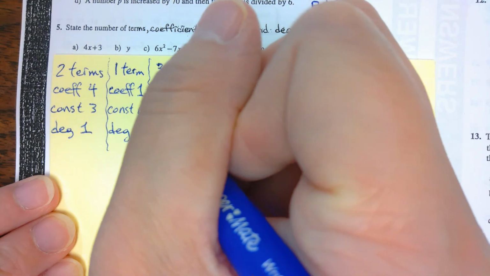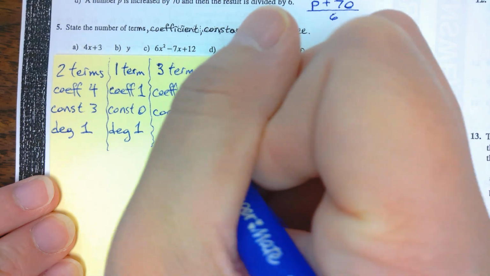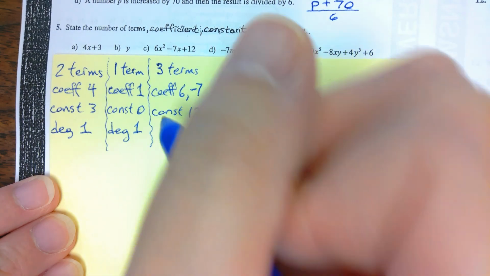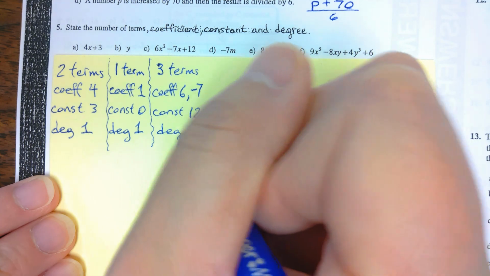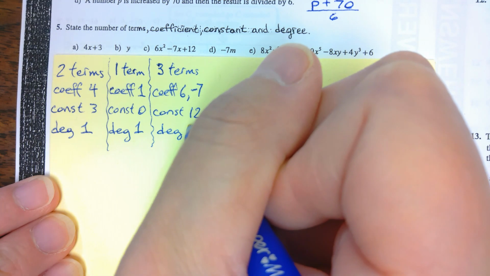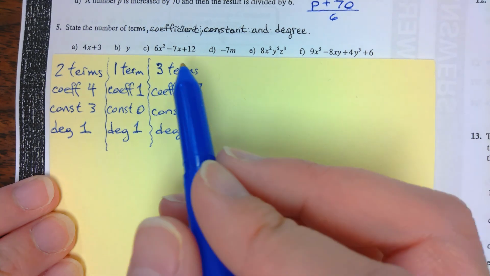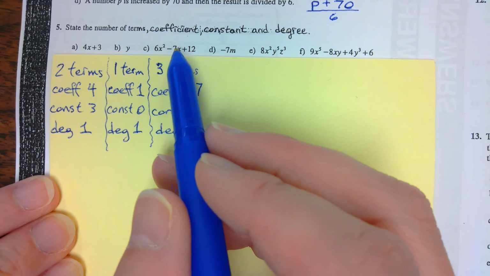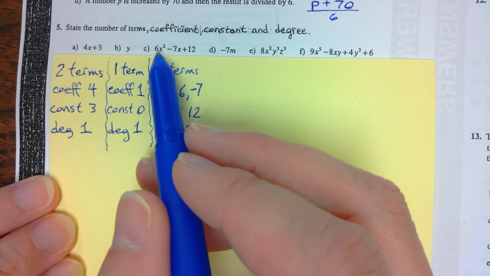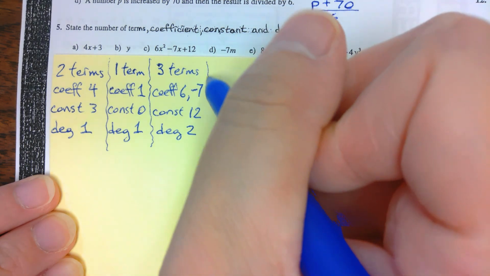Constant is 12. Good. And the degree is 2. Yeah, good job. Okay, again, degree is not 3. You don't add up the degrees of different terms. This is a degree 2, so that's the highest.